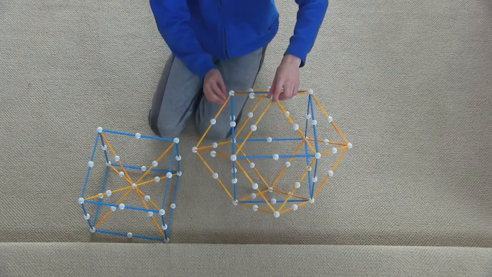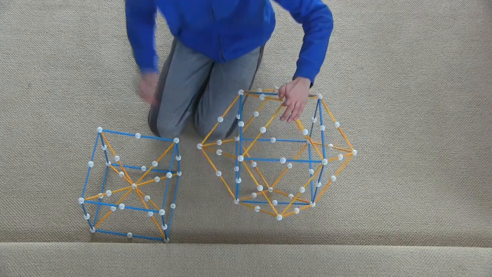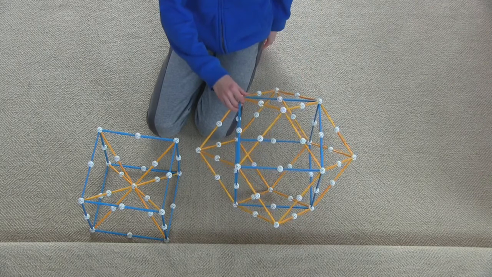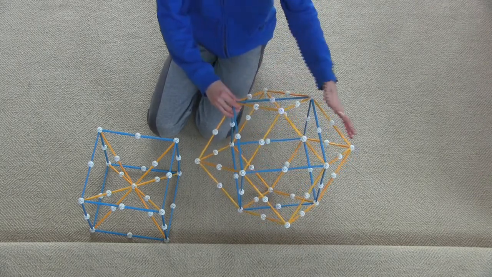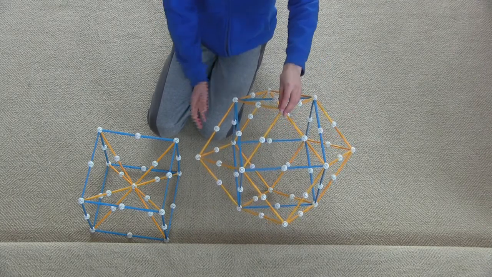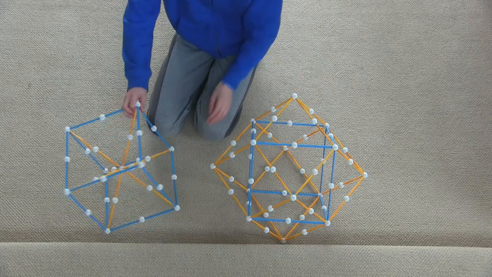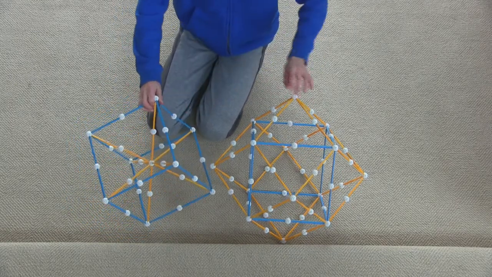I connected up these vertices to make a cube. Then I noticed that the rhombic dodecahedron is a cube plus these 6 pyramids pointing out of it.